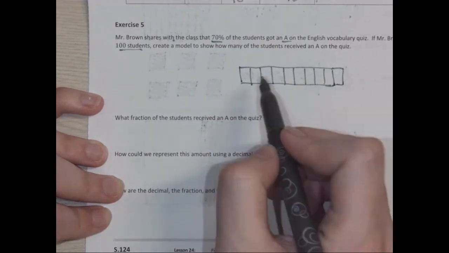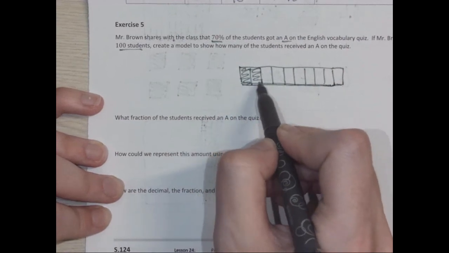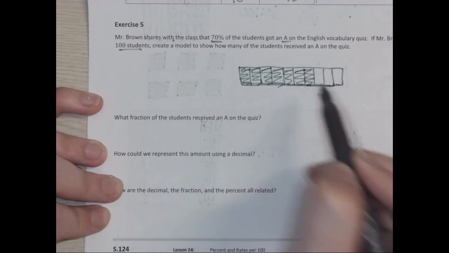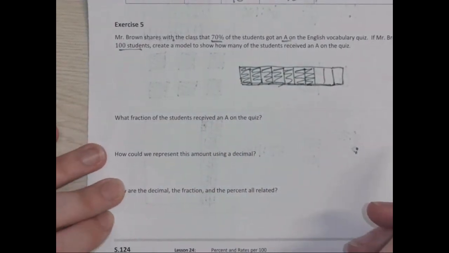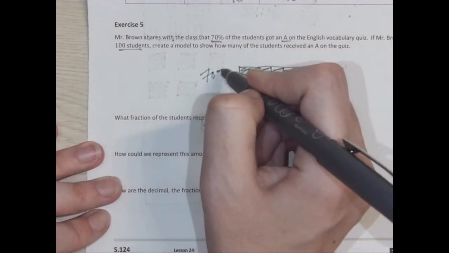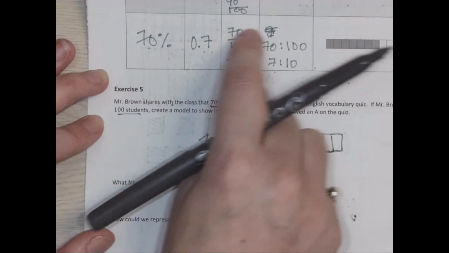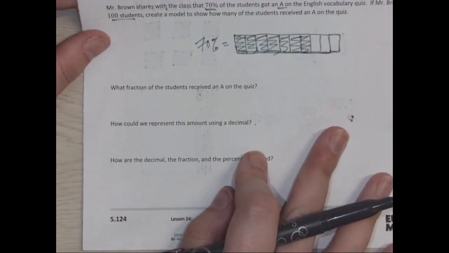And I'm going to shade how many of them, Davian? 7. Because 7 out of 10 is still 70%. And if you notice, that was our last example in exercise 4. So let's go down to the next part.